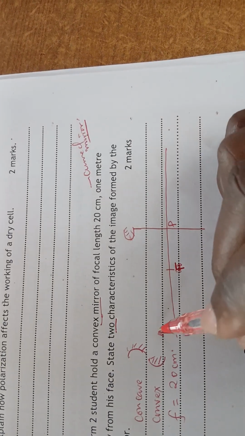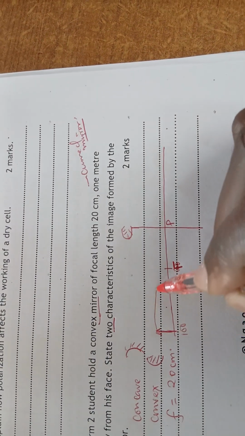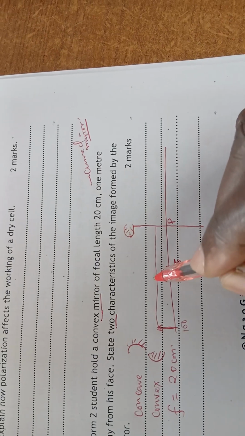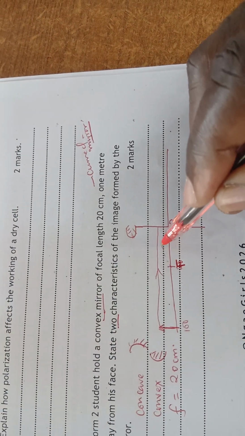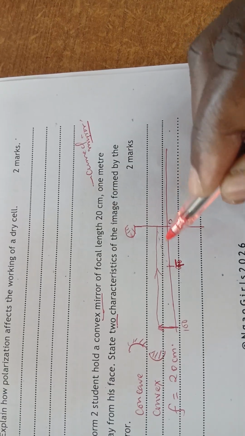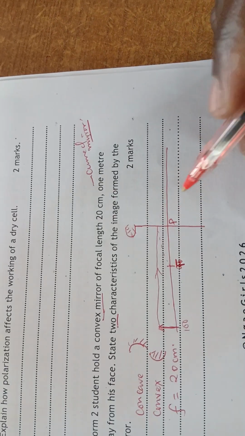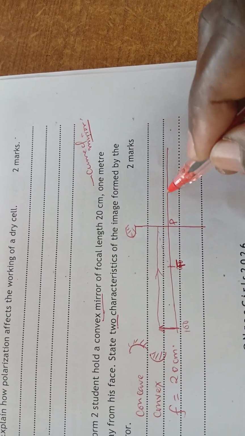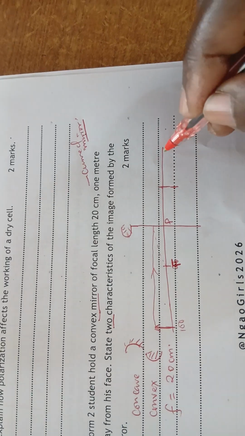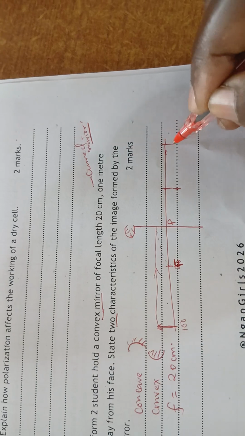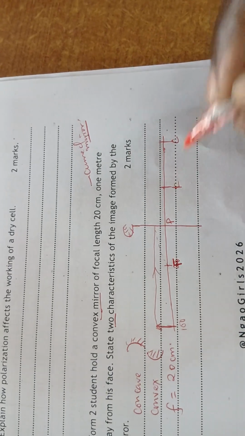mirror. Therefore, just by having the ray diagrams, you can see at that particular point the ray seems to be coming from our f, which is virtual, and our c will also be virtual.